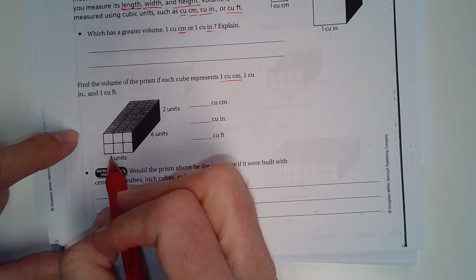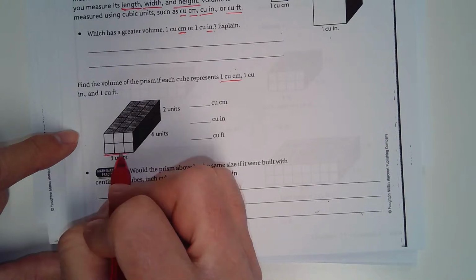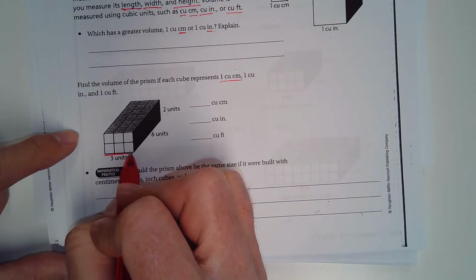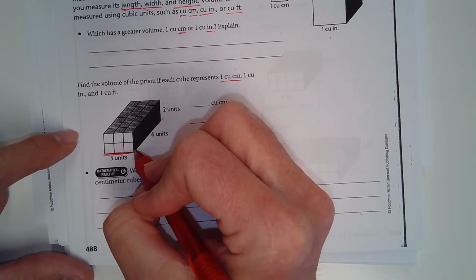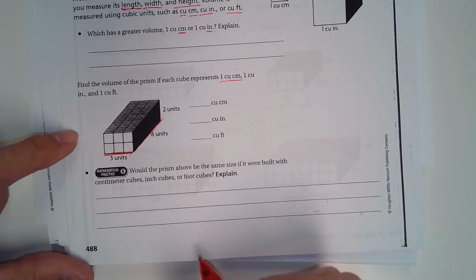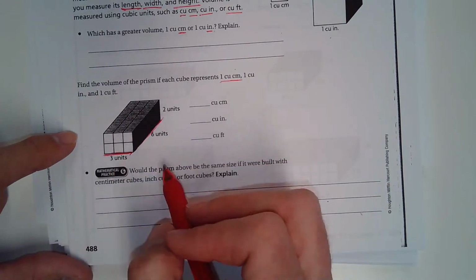So the width here would be 3 units. The length is 6 units. And so you would multiply those together. And so what's 3 times 6? 18.